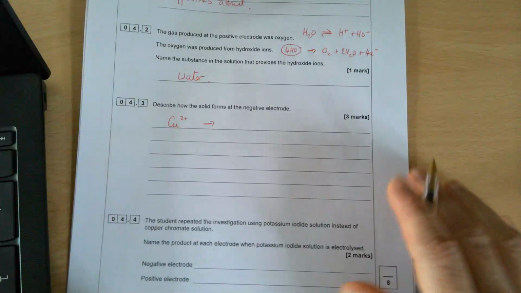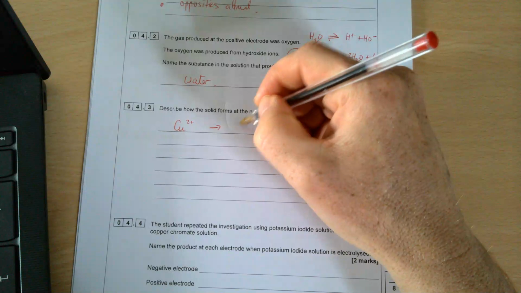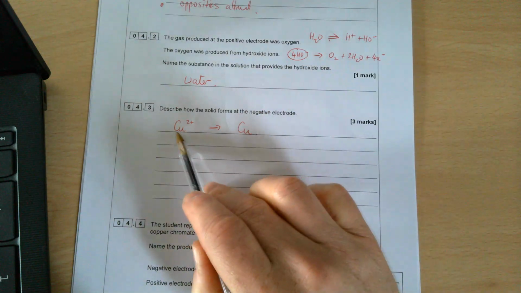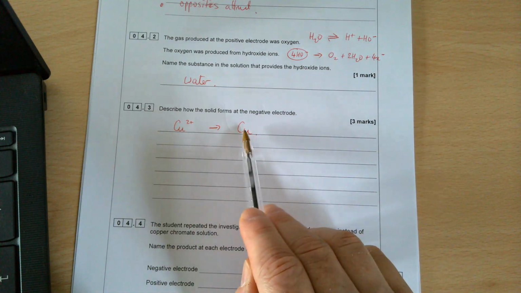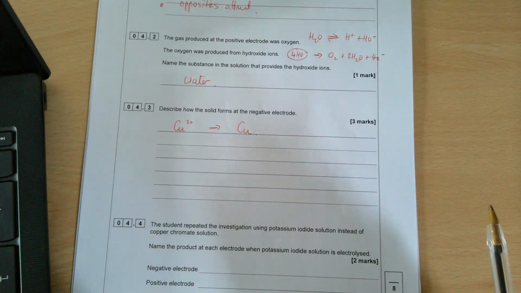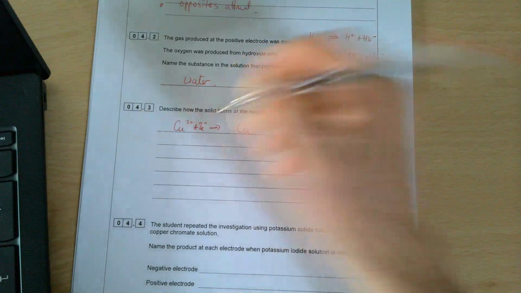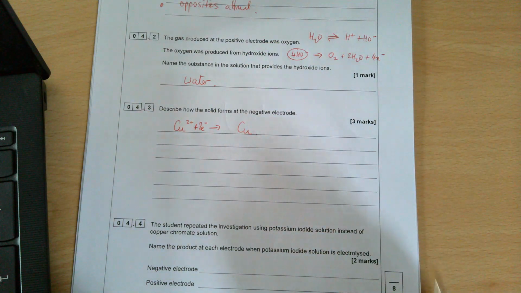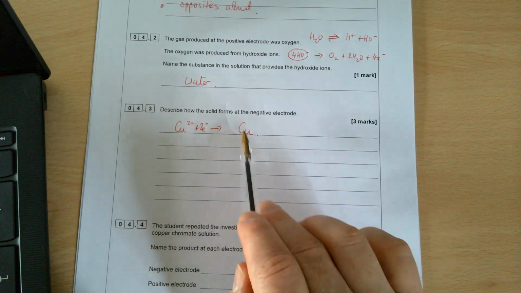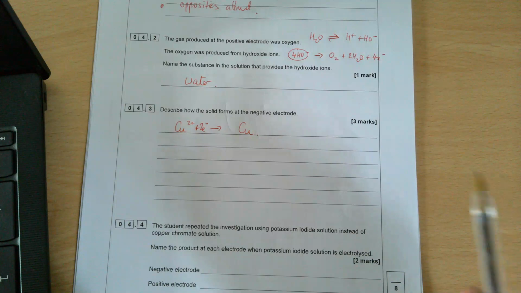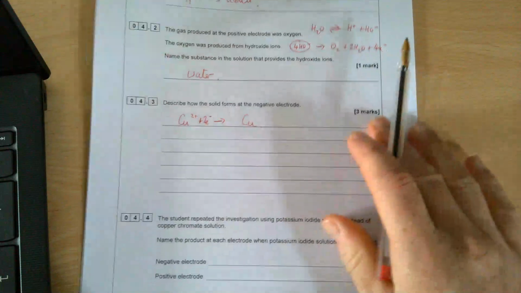You've got to say then that the copper ions turn into copper atoms. Now be really clear with your language that copper ions and copper atoms are different. So the copper ions go to the electrode, and when they get there, they get turned into copper atoms, and they do so by gaining electrons. So that actually would have got you all 3 marks. The copper ions are getting reduced to turn into copper atoms. We'll get the marks as well in words, but simply writing it as an equation is fine.